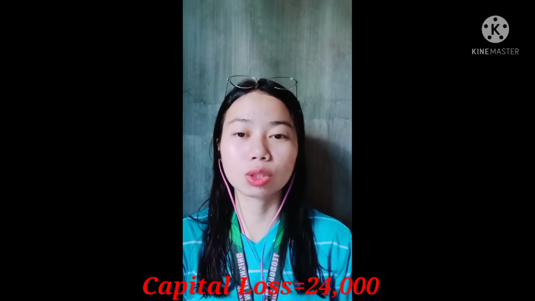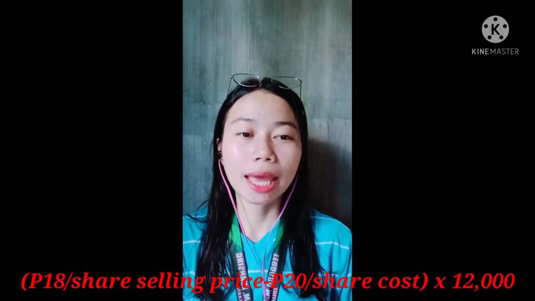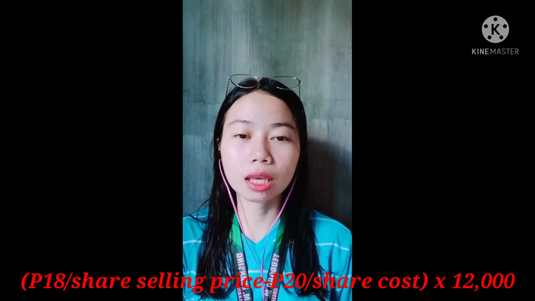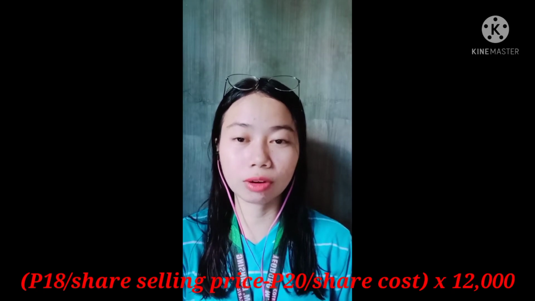So, the capital loss is 24,000. Ang formula para makuha natin ang capital loss na 24,000 ay 18 pesos per share selling price noong February 28 minus 20 pesos cost per share noong January 4 times 12,000 shares sold on February 28. When we compute it, ang lalabas ay negative 24,000. Tingnan naman, kapag sinabi nating loss, ito ay lugi. So, kaya negative yung lumabas.